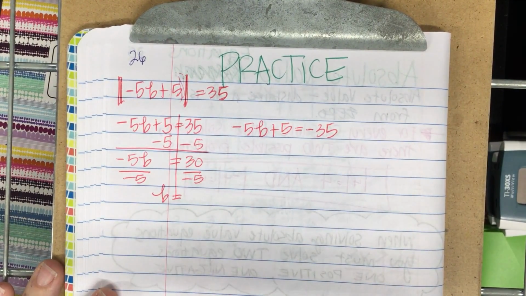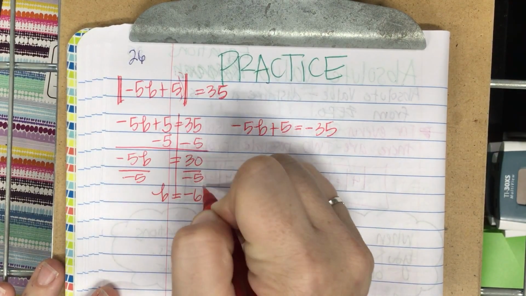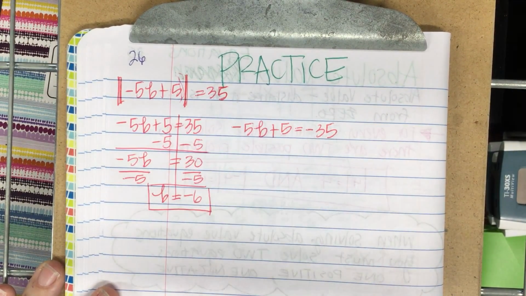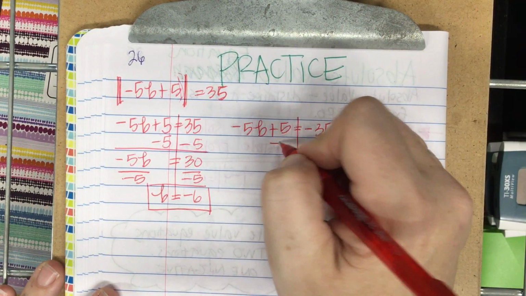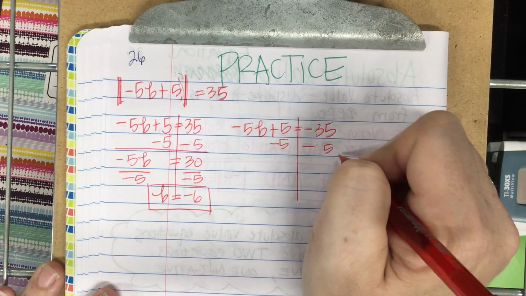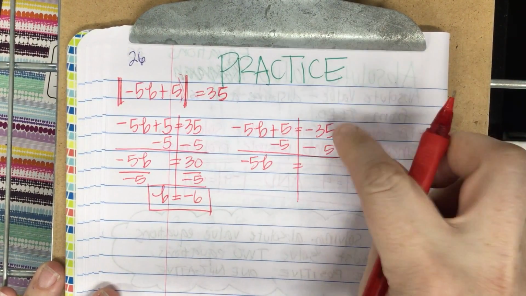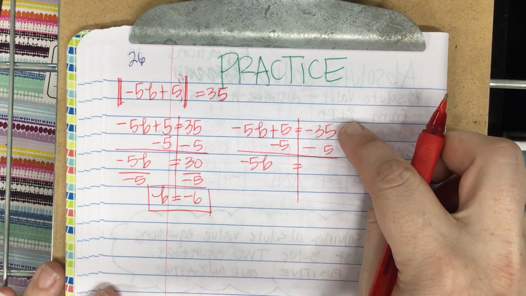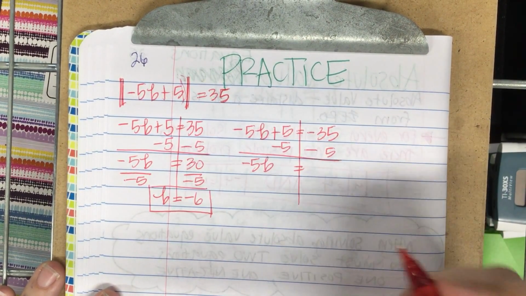So b equals, what's my first possibility? Negative 6. Then over here, I'm going to do the same steps. I'm just going to get a different solution, because my possible answer in this one is the negative value, whereas this one was the positive value.